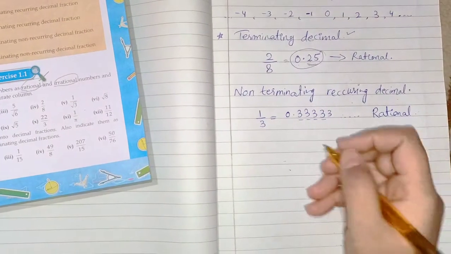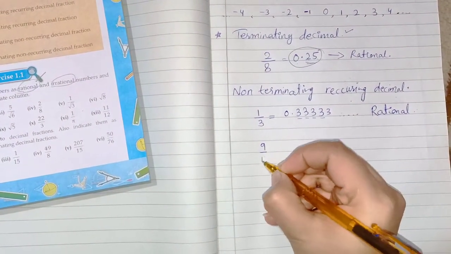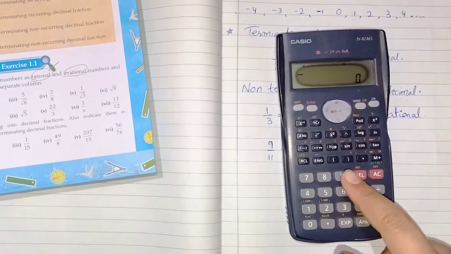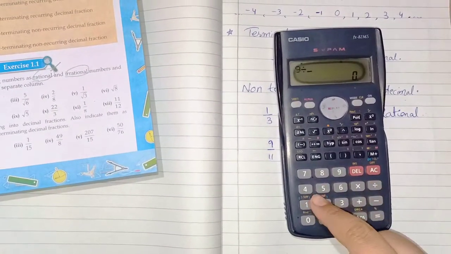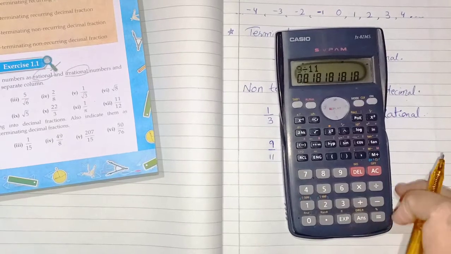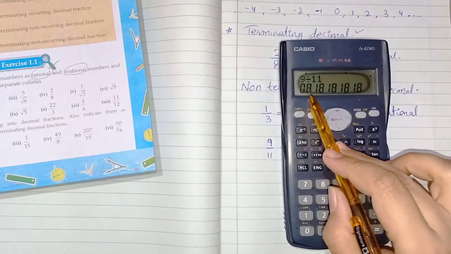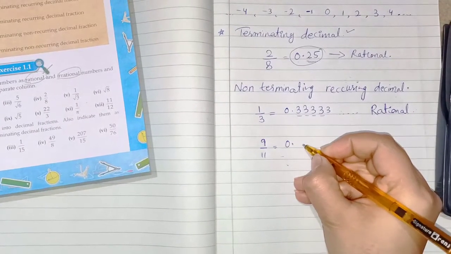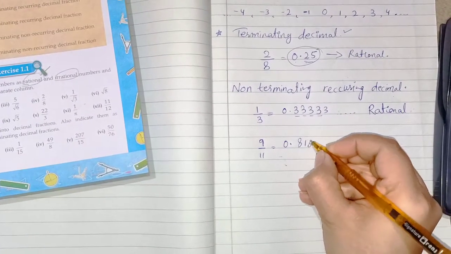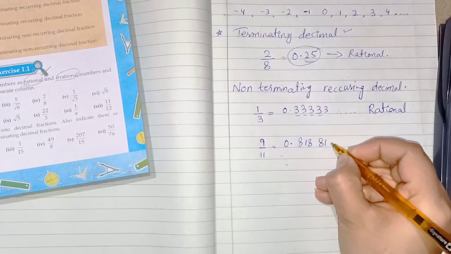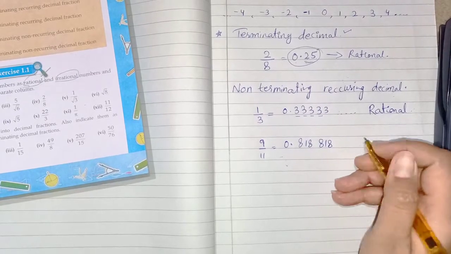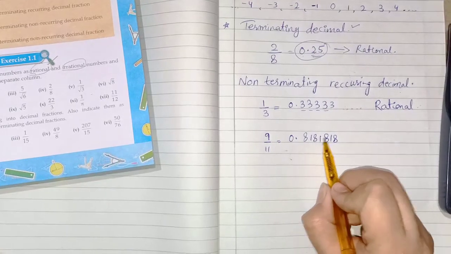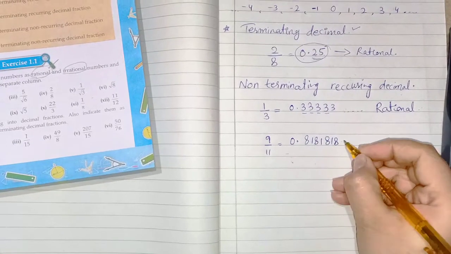Let's have another example. 9 divided by 11. Let's check with the calculator. 9 divided by 11 is equal to 0.81818181.